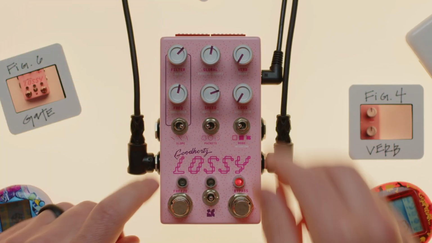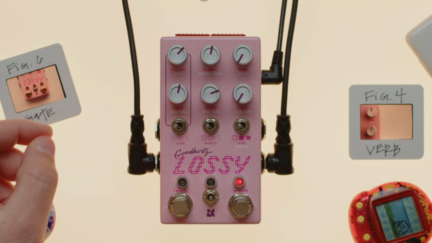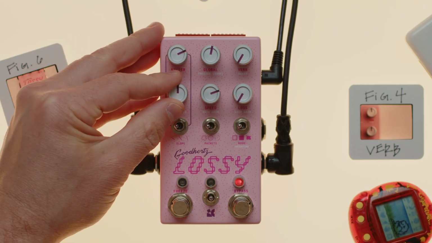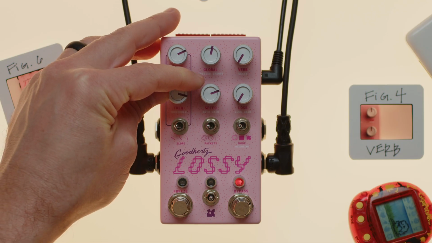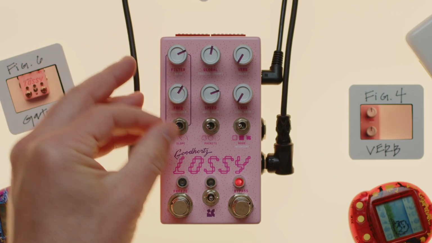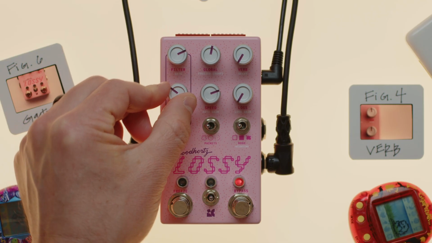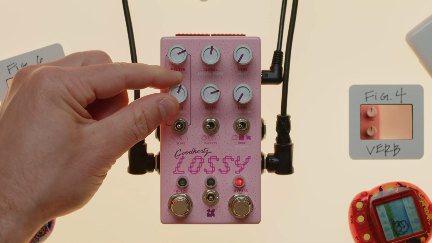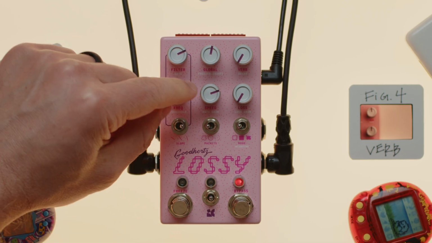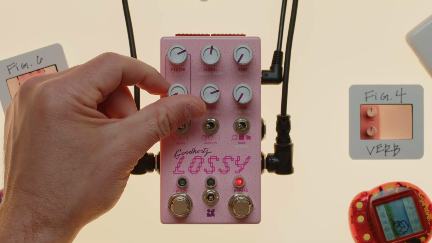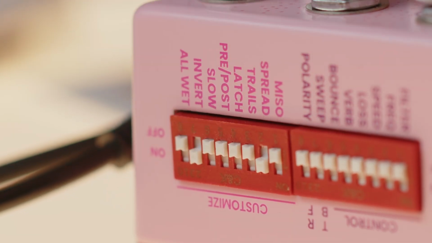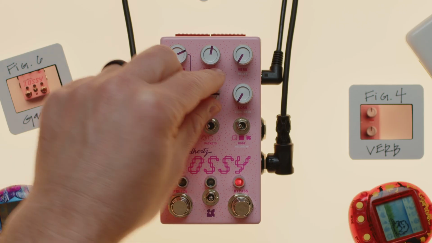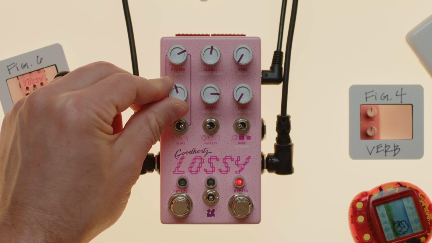The slope switch adjusts the slope of the filter. Gentler slopes have a mellower and more full sound, while steeper slopes are more resonant and focused. You can also turn the filter inside out by flicking on the invert dip switch. Now, you will only hear the frequencies that would normally be filtered out.